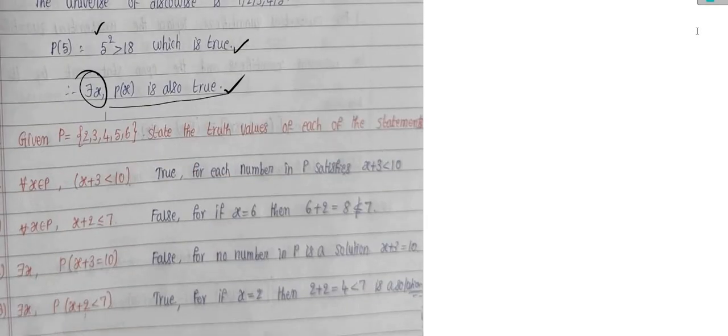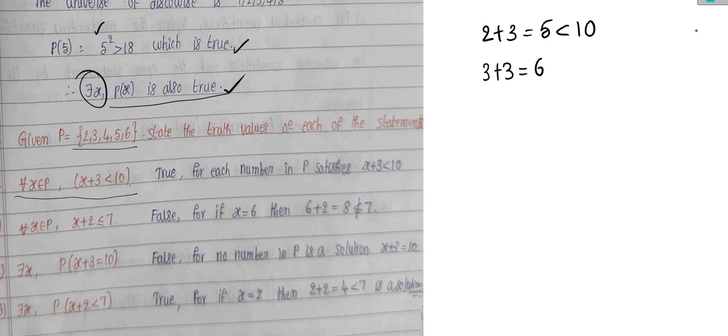So next we move on to another example. Here P consists of 2, 3, 4, 5, 6. State the truth values of each statement. First we do this one. X is an element of this set, x plus 3 less than 10. First I am taking x as 2. 2 plus 3 is 5, 5 less than 10. Next I am taking 3. 3 plus 3 is 6. 6 is also less than 10.